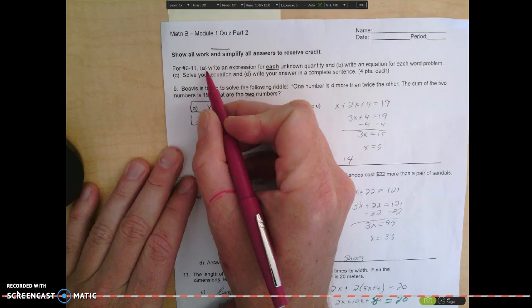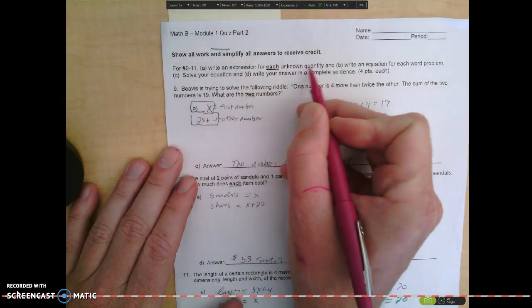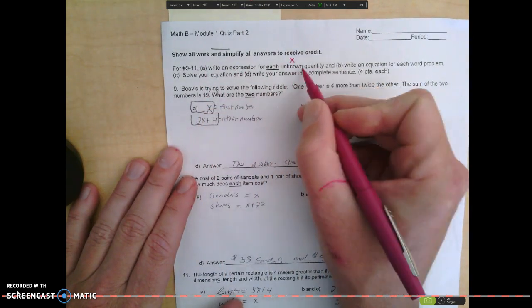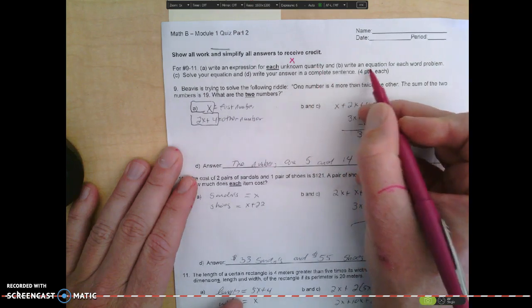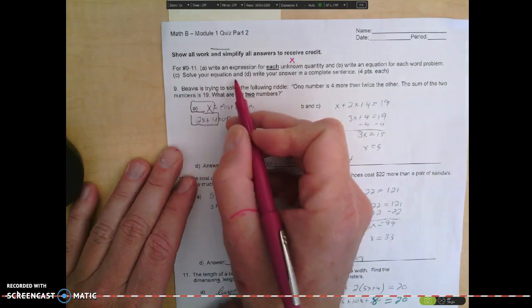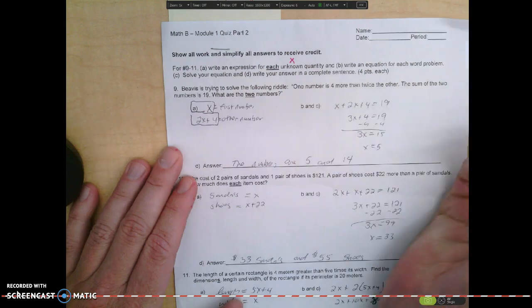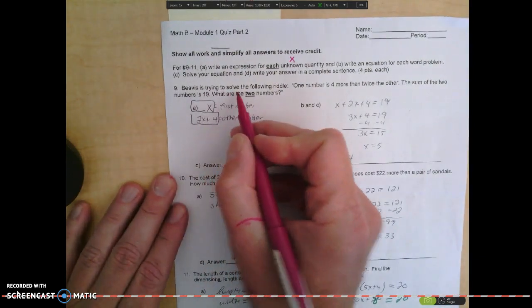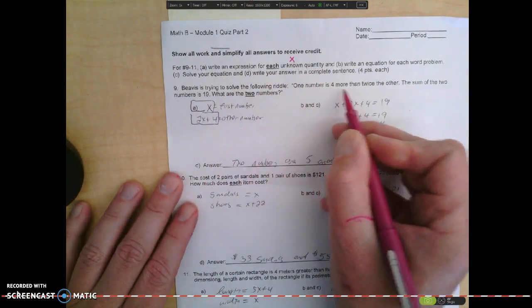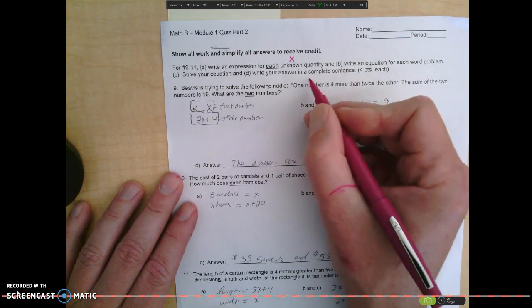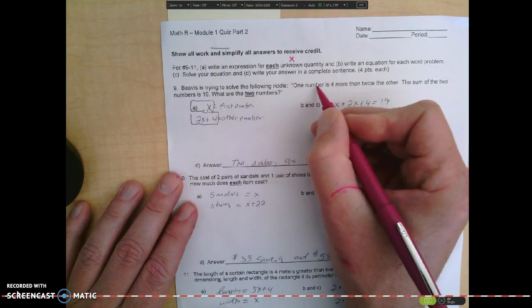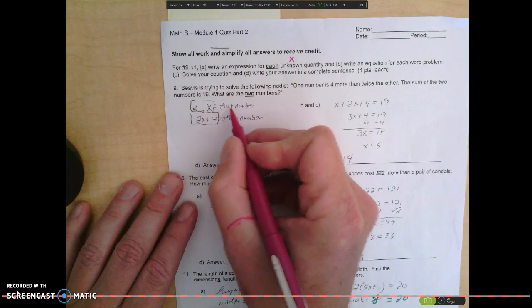It says part A is to write an expression for each unknown quantity. X is usually an unknown quantity. Then write an equation for each word problem, solve the equation, and write the answer in a sentence. Okay. So Beavis is trying to solve the following riddle. One number is 4 more than twice the other. So if I just say one number that I don't know, that's called X, and that's why I labeled that the first number.